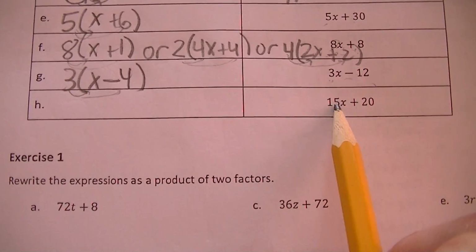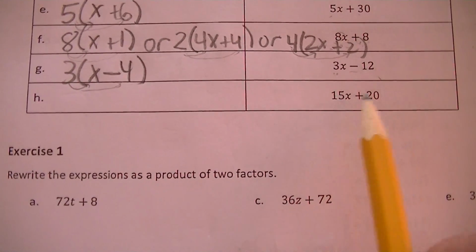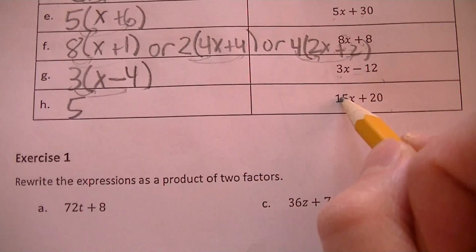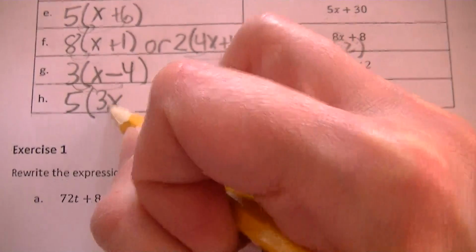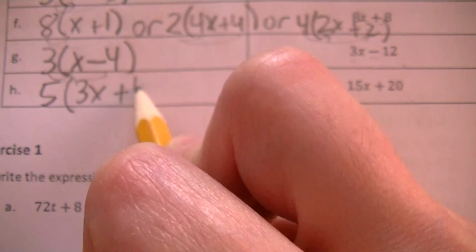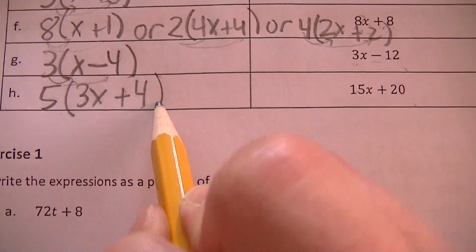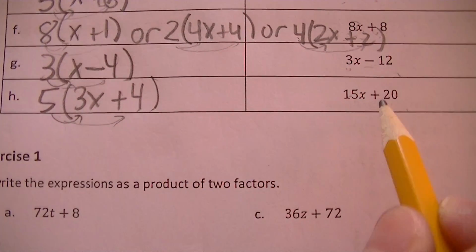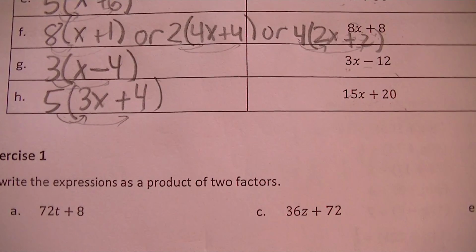Okay, this one's also, we got to factor it. So a number that goes in both 15 and 20 is 5. That's the first thing that comes to mind. 5 times what number is 15x? It's 3x. 5 times what number is a positive 20? And it's a positive 4. So let's check it. 5 times 3x is 15x. 5 times a positive 4 is a positive 20, so that's correct.